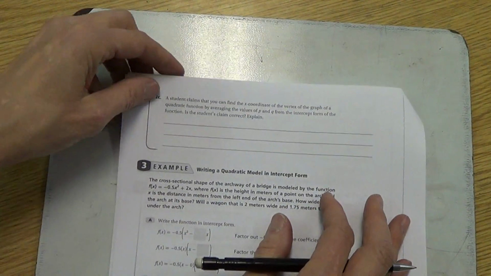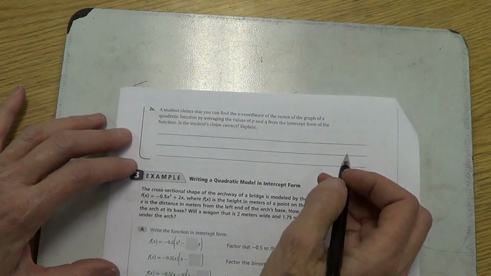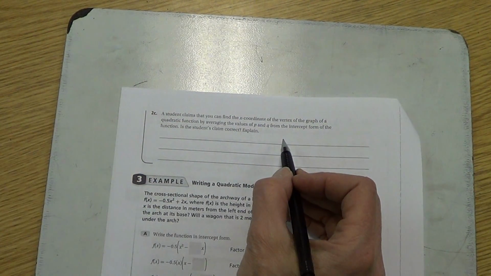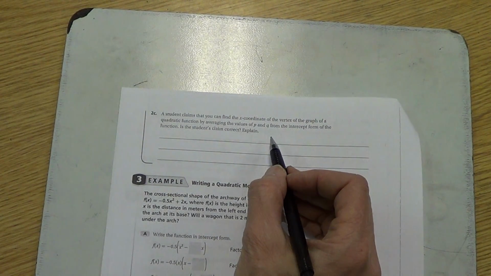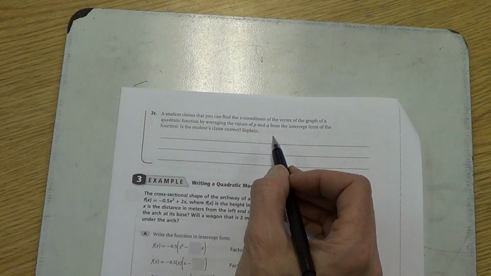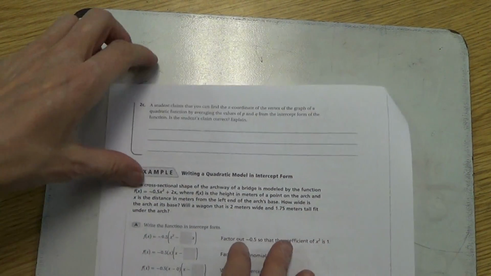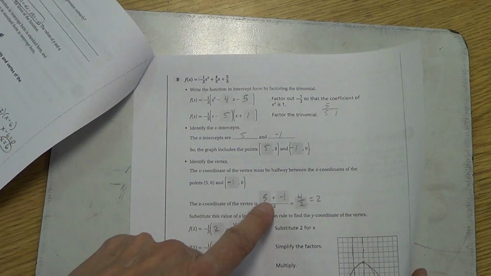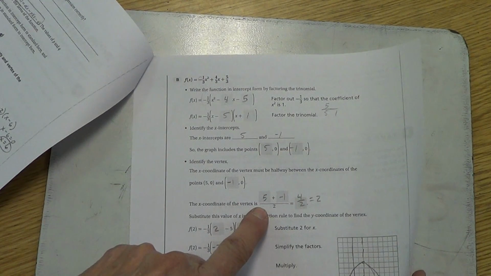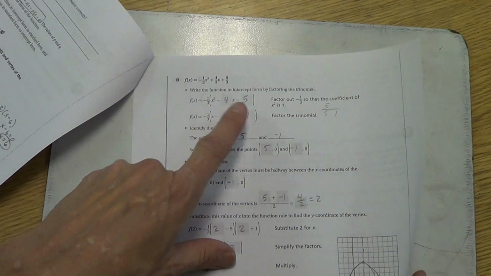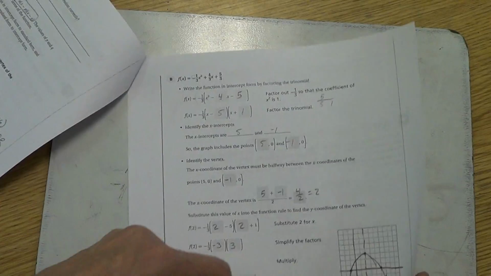Okay. A student claims that you can find the x-coordinate of the vertex of a graph of a quadratic function by averaging the values of p and q from the intercept form of the function. Is the student's claim correct? Well, I think that that's what we do. Isn't an average when we take two numbers, add them together, and divide by the number of items there are? And that's exactly what we're doing, taking our p and q values and dividing by the number there are. So that student is correct.